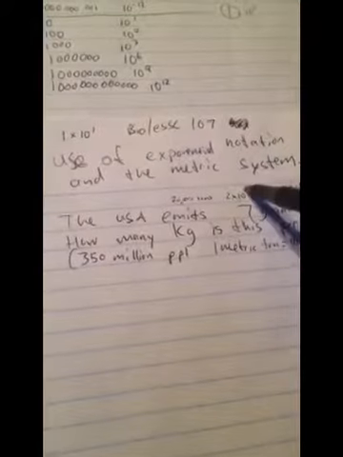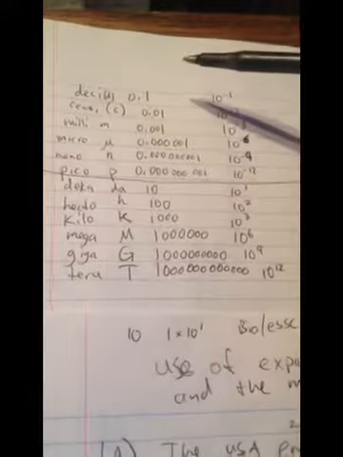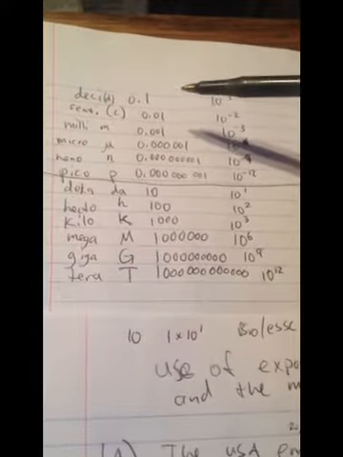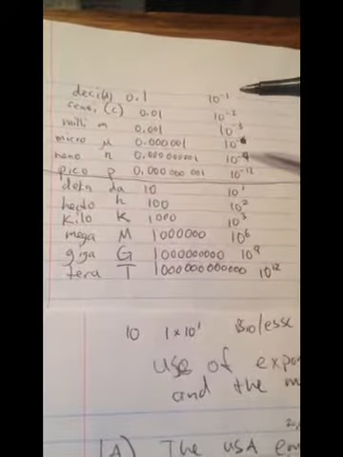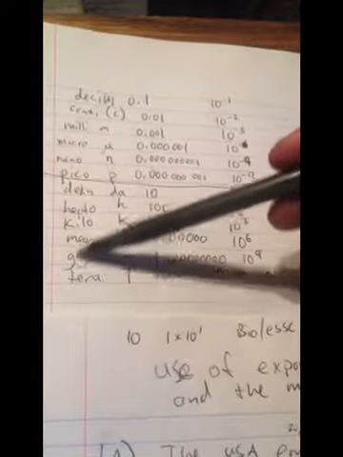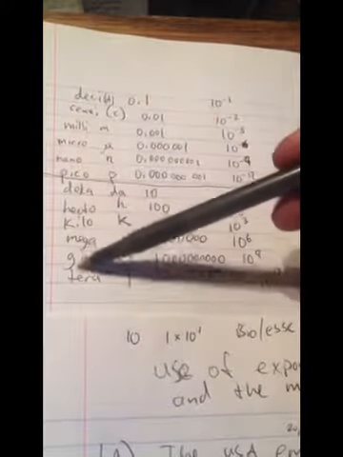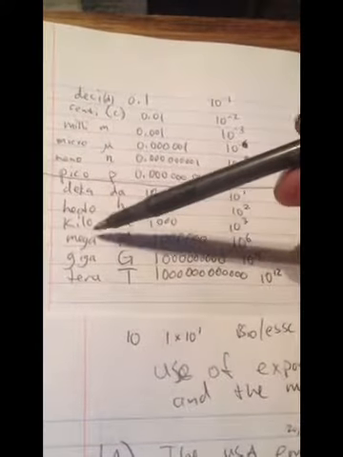And then with the metric system, they're going to want you to know all of this stuff. And I think they're going to give you this table on any homework or test. But basically, it's these prefixes in front of the numbers, and they signify things like a megaton.